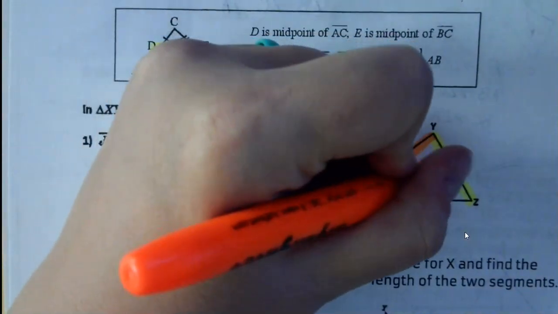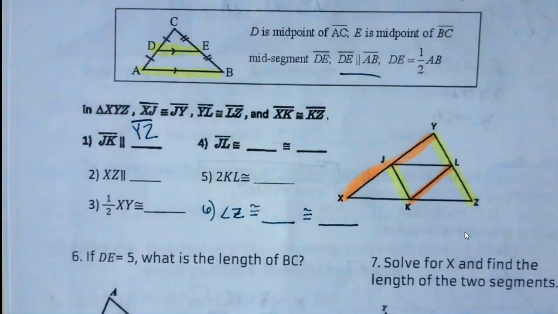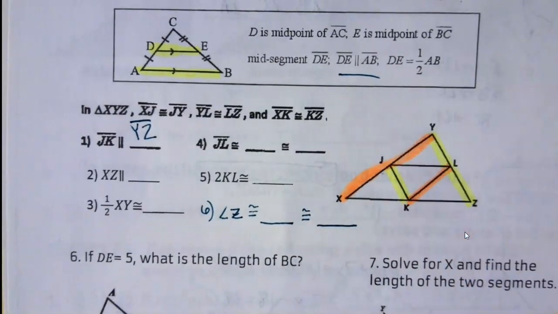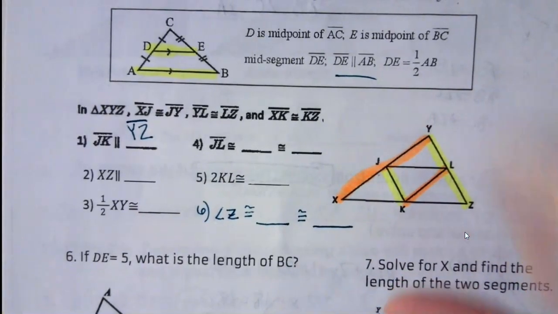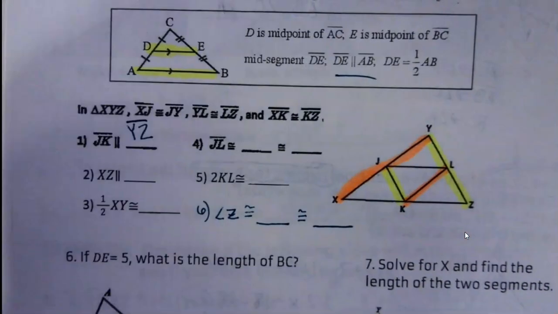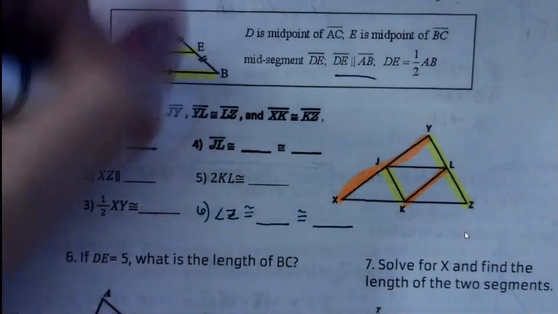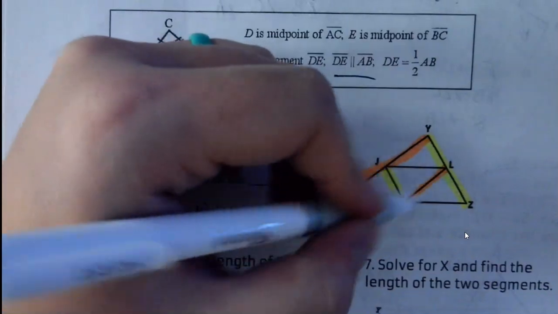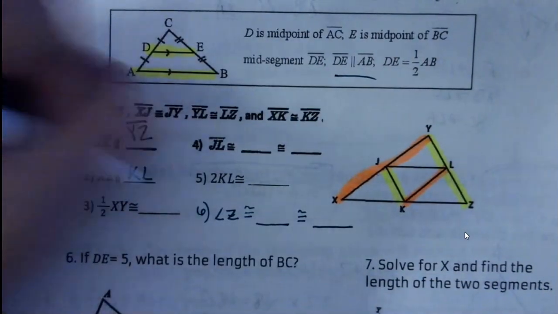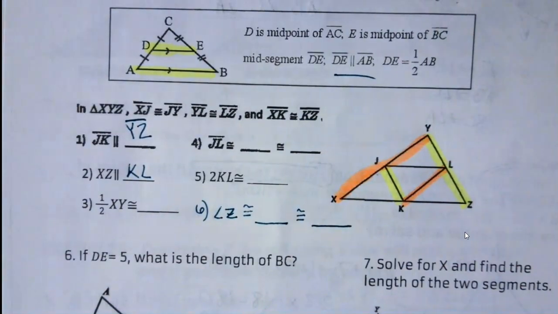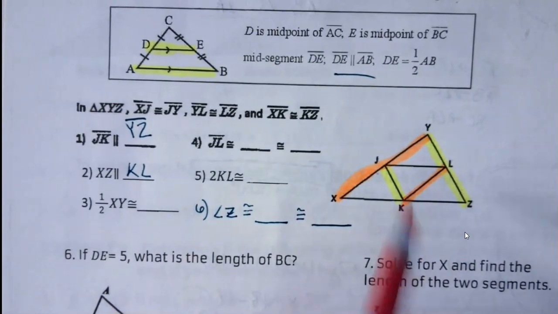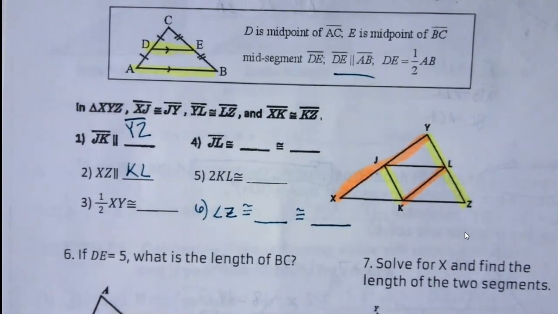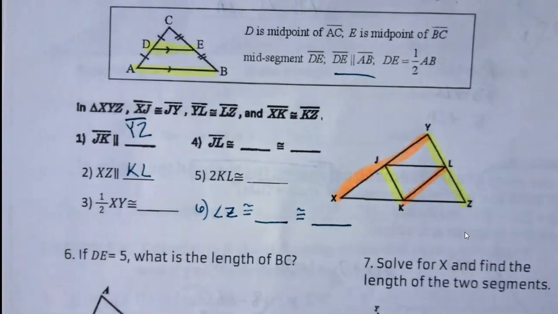You could just not highlight it, because if you have the whole thing highlighted in the same color, it doesn't really help you. You could just pick one of the midsegments to highlight, if that helps. XZ is this orange line, highlighted in orange, and it is parallel to KL. You could also say LK, but just make sure you can identify that. I don't have a third highlighter, but I do have a different colored pen, so I'm going to use this. If you don't have a different colored pen, it's not a huge deal. You can just leave it as white.